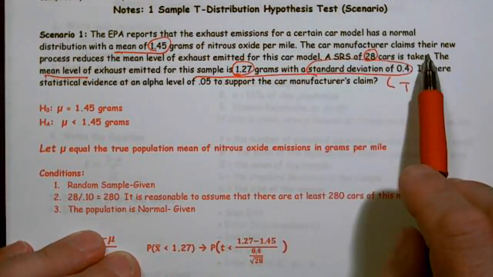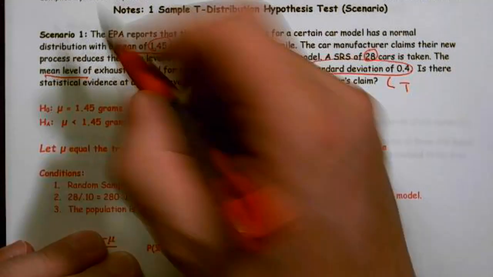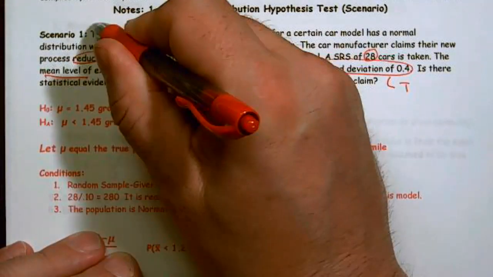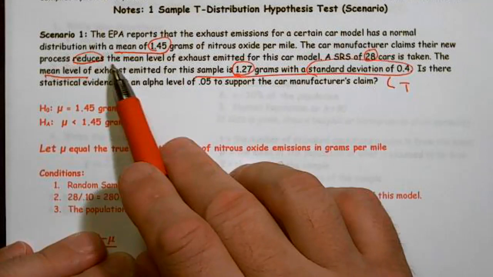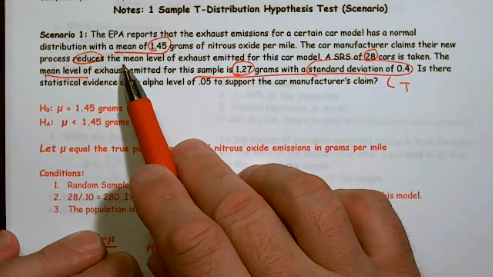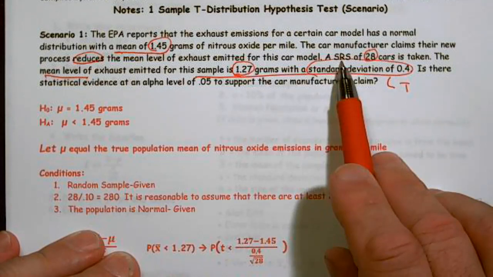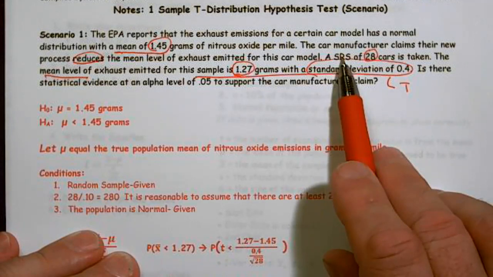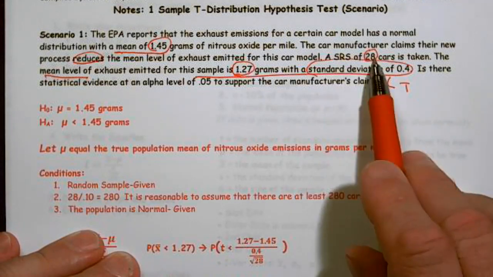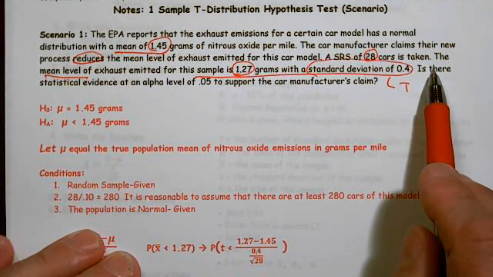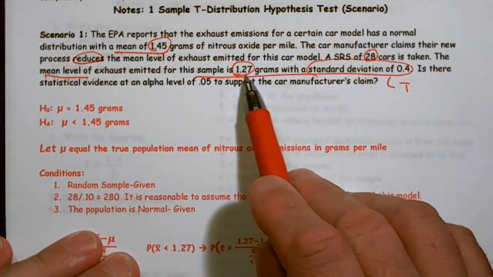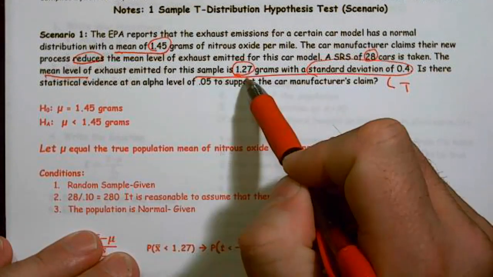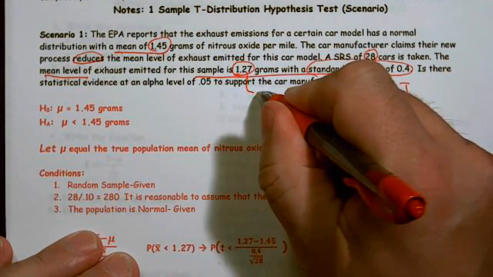The car manufacturer claims their new process reduces. That's important, because reduces means that we're thinking it's going to be less, so that's probably going to be a hint to my inequality. A simple random sample, that's important because that's going to tie into my conditions, of 28 cars. So this is my sample size. The mean level of exhaust emitted for the sample is 1.27 grams. Hey, we have a sample mean. So this is essentially my x bar.